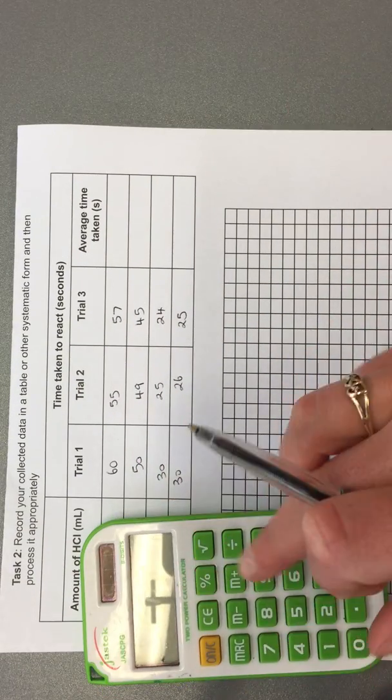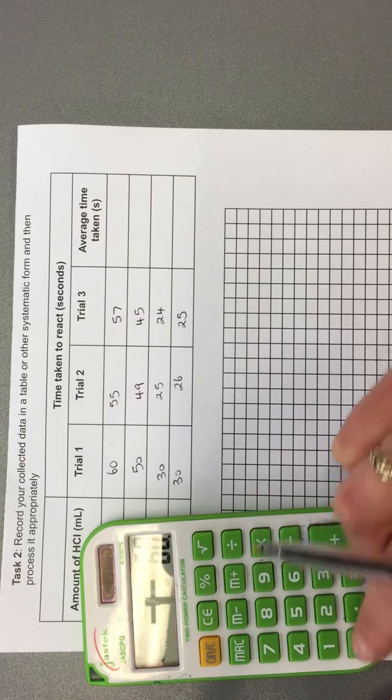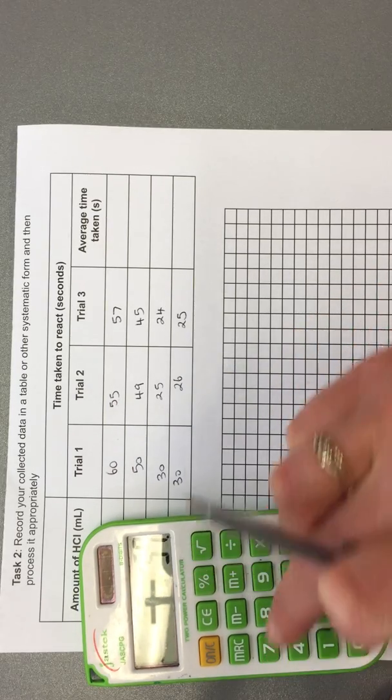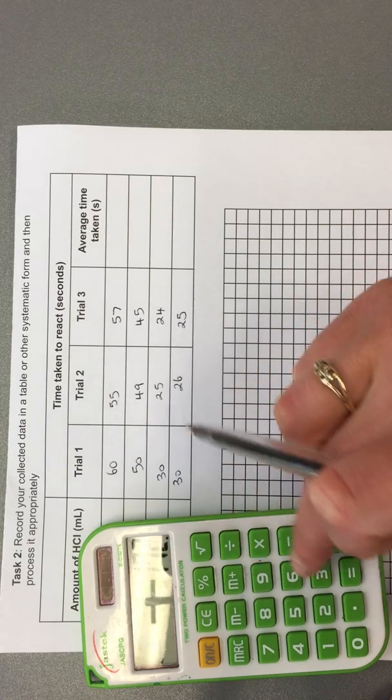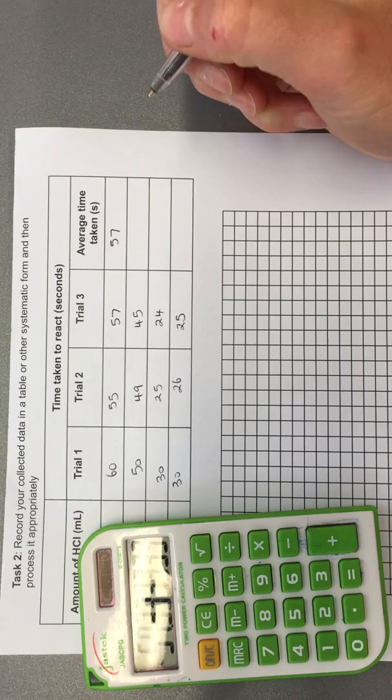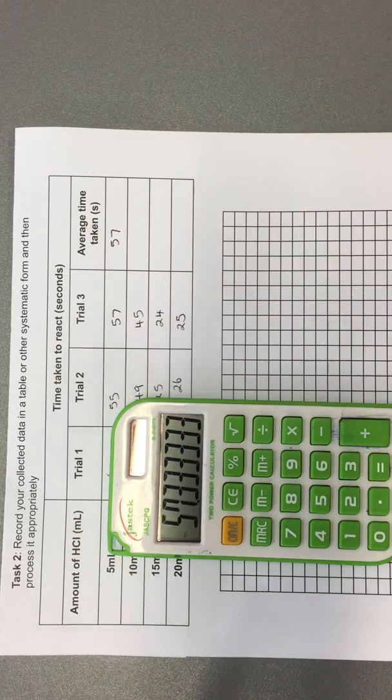So for 5 mils, we'll go the three data values added together, press equals, and then divide that by the number that there are. And we're going to round that down to 57.